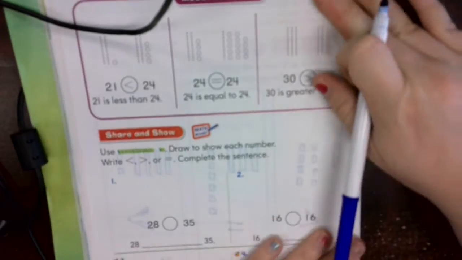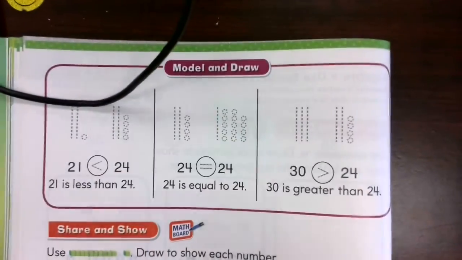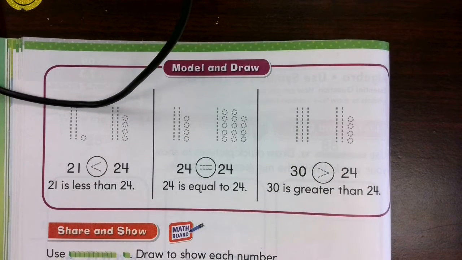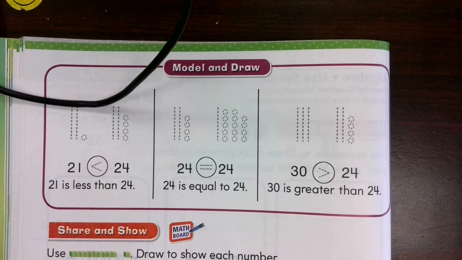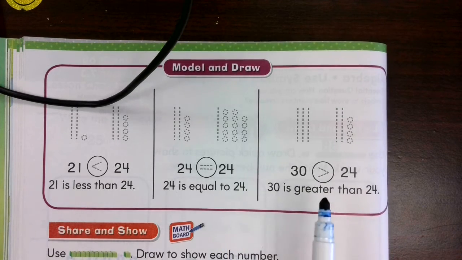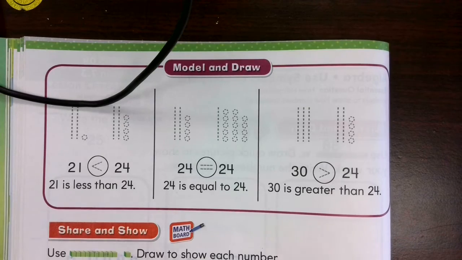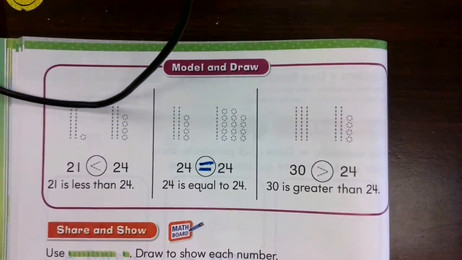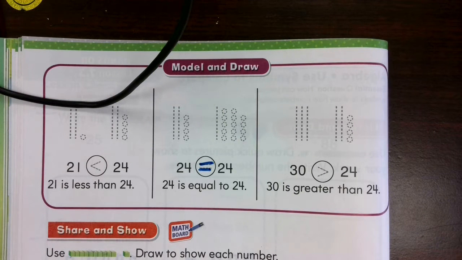Here, I want to focus in on this model and draw example right here so you guys can see it better. All right, so as an example, we're using the number 24. We want a number less than 24, equal to 24, and greater than 24. And remember, this one is the easy one because when we say equal to, we basically mean it's the same number, because if it's going to be equal to, it has to be the same.